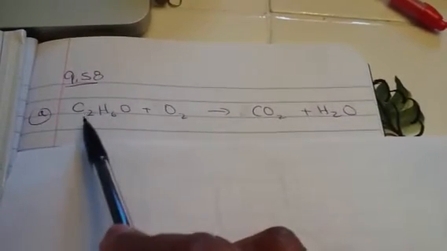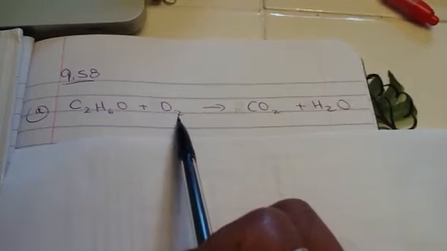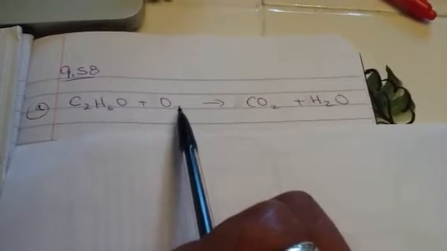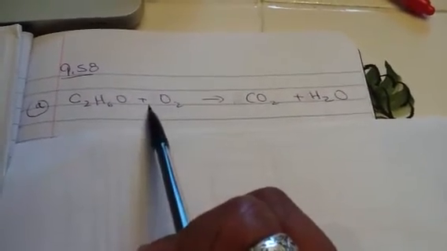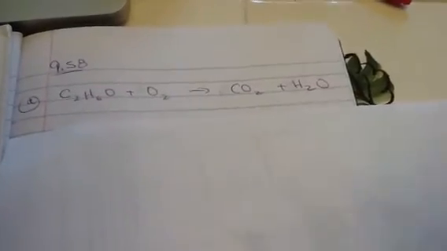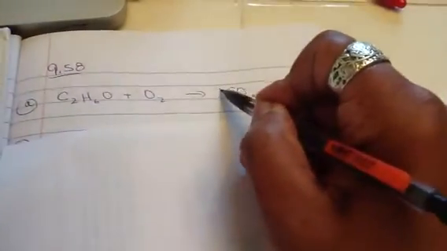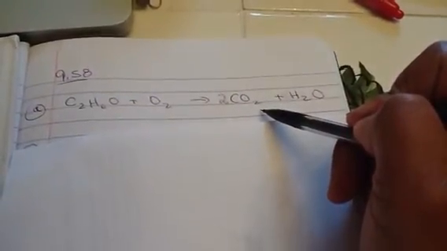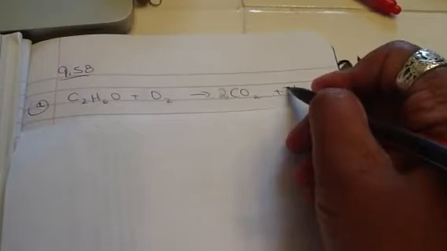To balance, you just start off very simply. The easiest way is to balance from left to right. My oxygen is a pure element here, and most of the time it's easier to balance those kinds of materials last. So I have 2 carbon, and I have 1 on this side, so I'm going to put a 2 here. That gives me 2 carbon. I'll do the oxygen last. So I have 6 hydrogen here, and I have 2 here. If I put a 3 here, that gives me 6 hydrogen. So my hydrogen and my carbon are balanced.